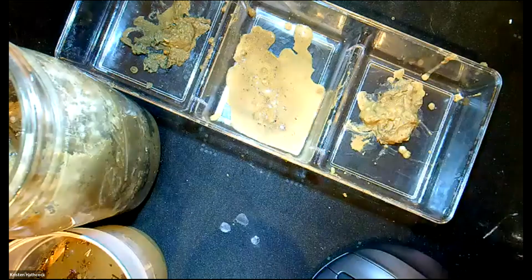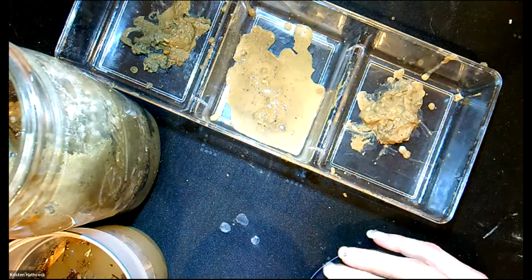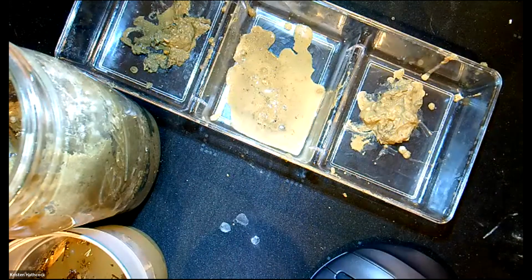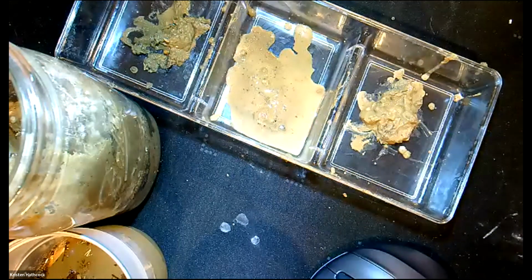Another test that you can do, which I can't do here because my soil is all wet, is called the percolation test. This is the one where you dig a hole about 6 inches wide and 1 foot deep. You fill the hole with water and you let it drain completely. Then you fill it with water again. And you time this, meaning how long or how fast does it drain out of the hole.